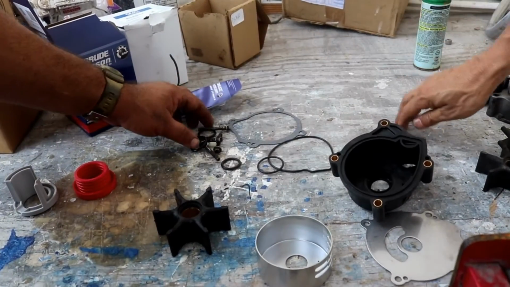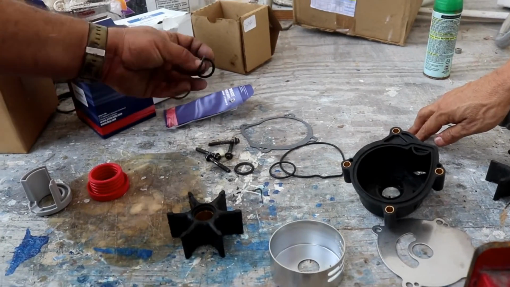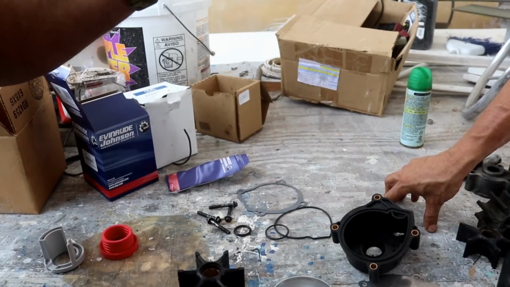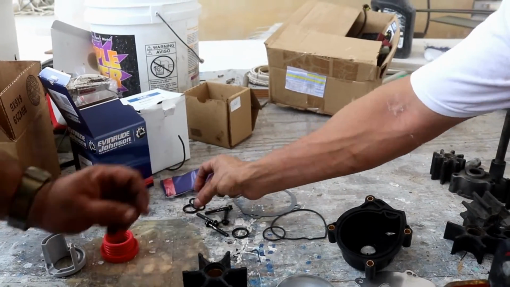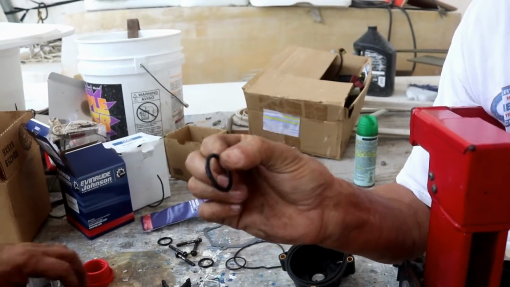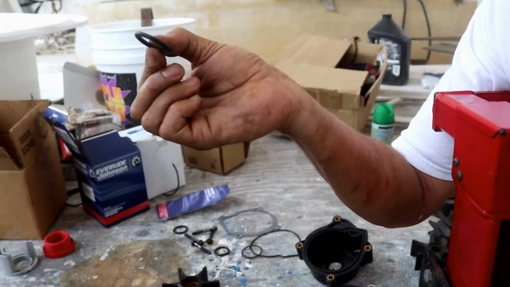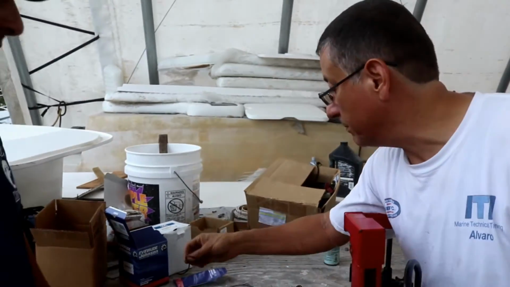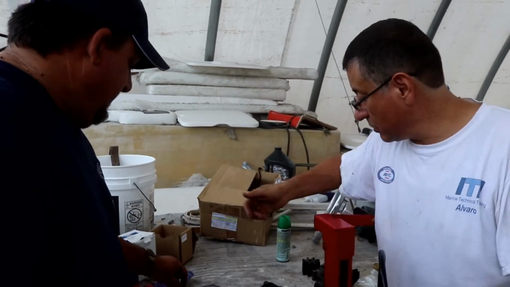Now these O-rings are for the actual water tube that comes from the power head. The manufacturer wants you to change the O-rings, and that's why it's important. Those are special O-rings, a special material, a special color. Be careful. Don't try to replace those O-rings with generic O-rings, because it's a different material, with different thicknesses and all.